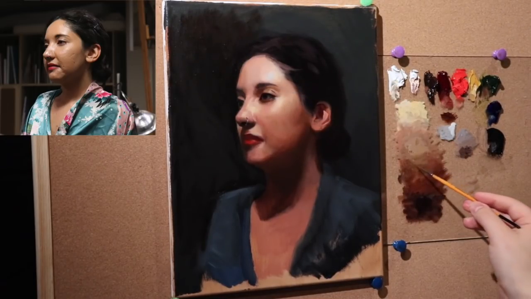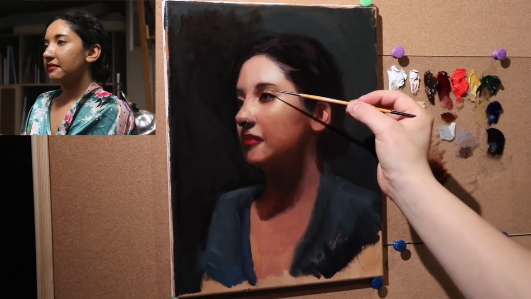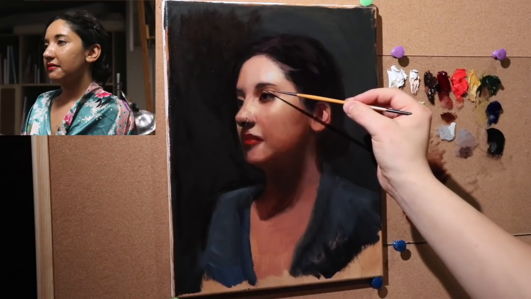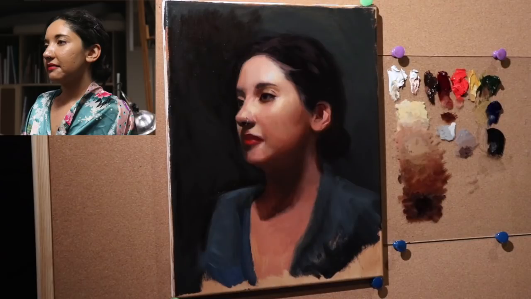So again, this value right here, I'm just kind of moving it, just raising the light a little bit over here. So I'll tell you what, this one is going to be all about subtlety.